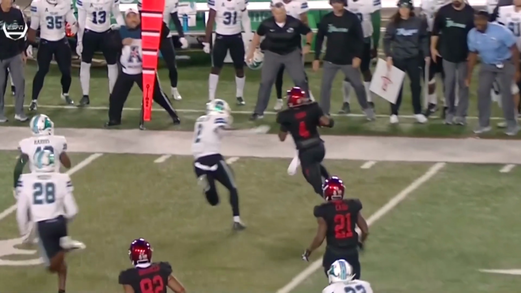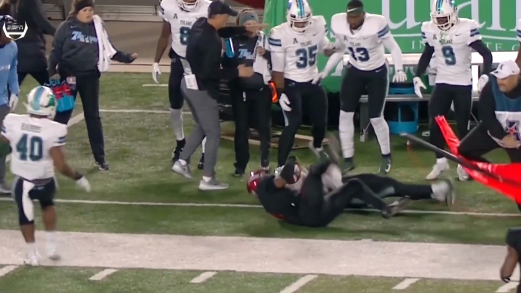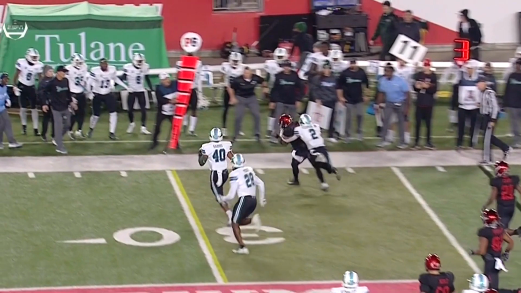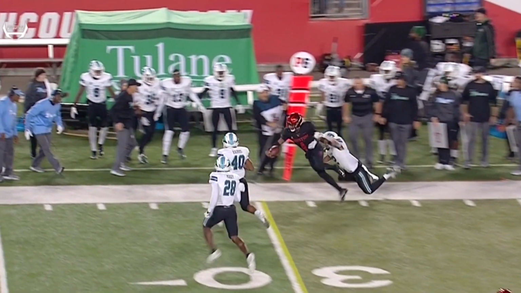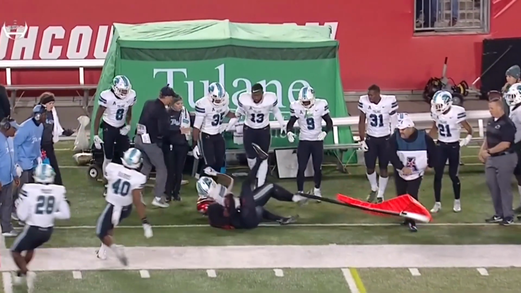Now, there was some disagreement on this particular play, but in fact the official did get it right as upheld by instant replay. The ball carrier is considered to have his forward progress stopped wherever the ball crosses the sideline because he went airborne at the end of the play.